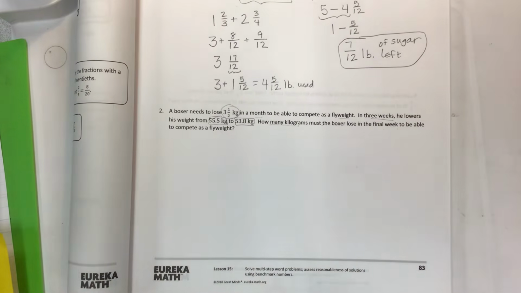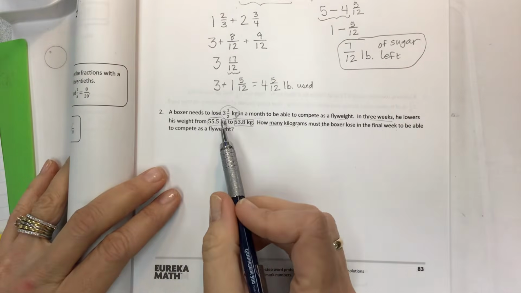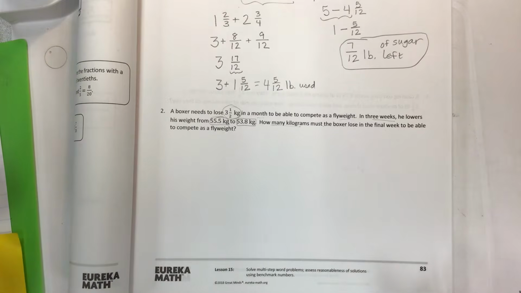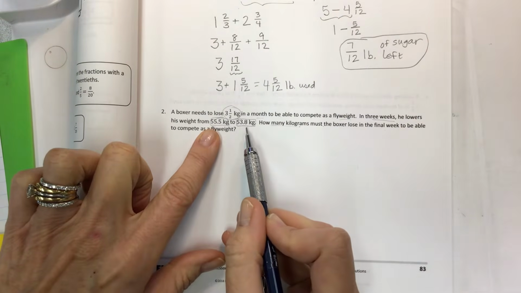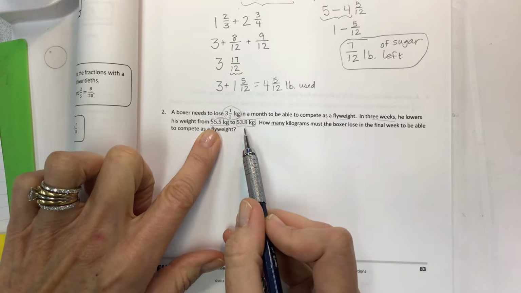How many kilograms must the boxer lose in the final week to be able to compete as a flyweight? So you have a couple things going on here, and a lot of kids will be a little bit confused about what to do with these decimals and what about the fraction? Why are they in the same problem? Well, that's just life. So we have the total of 3.5 kilograms, and then we have given numbers. Now, we have worked with decimals before. It's just been a while.